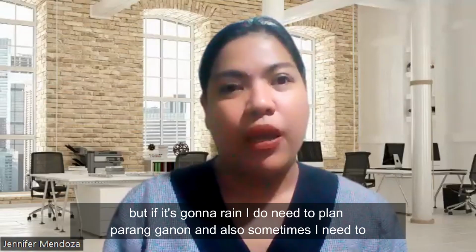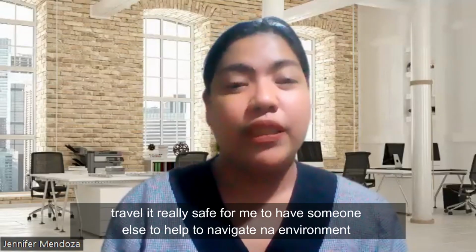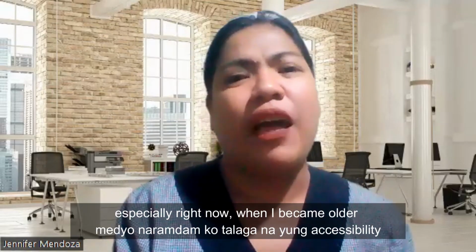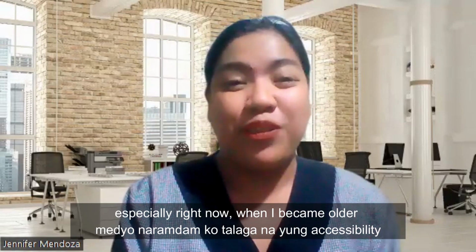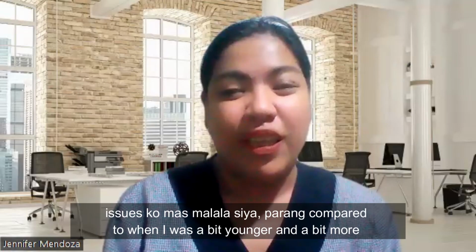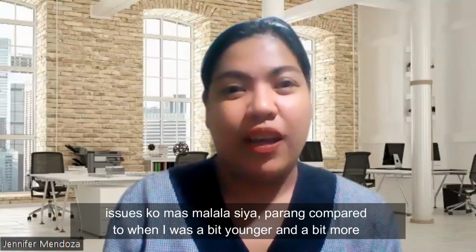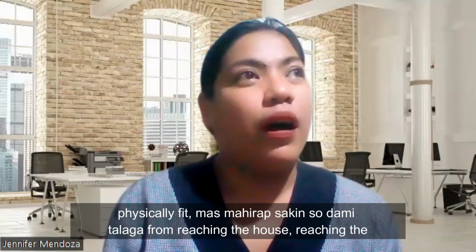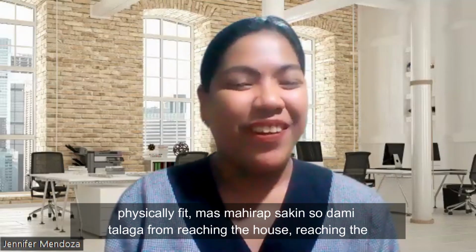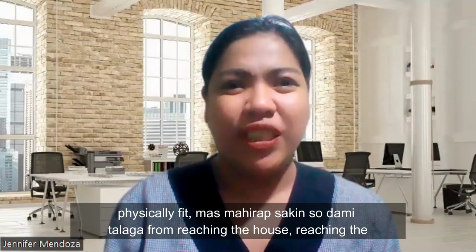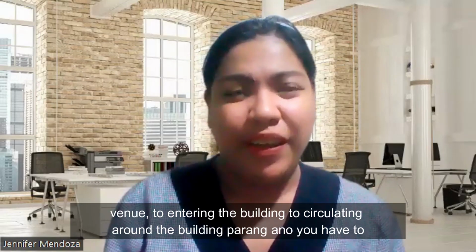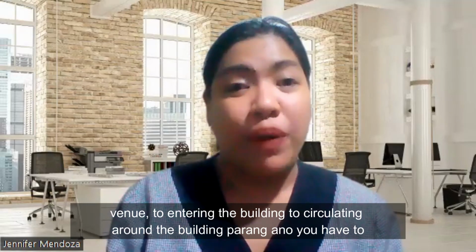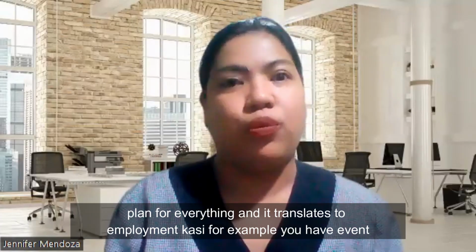And also, sometimes, if I need to travel, it's really safer for me to have someone else to help me navigate the environment. Especially right now, when I became older, medyo naramdaman ko rin talaga na yung accessibility issues ko, mas malala siya compared to when I was a bit younger and a bit more physically fit, no? Mas mahirap sa akin. So, ang dami talaga from reaching the venue to entering a building to circulating around the building. You have to plan for everything. And it translates to employment.